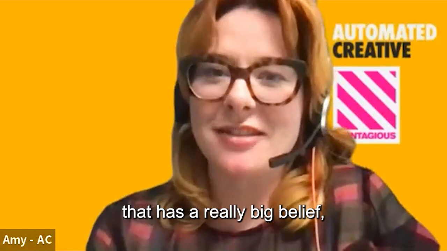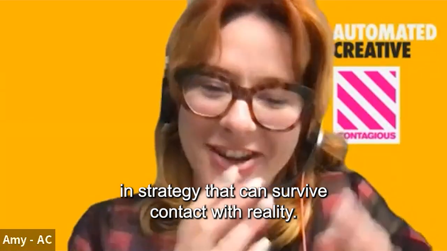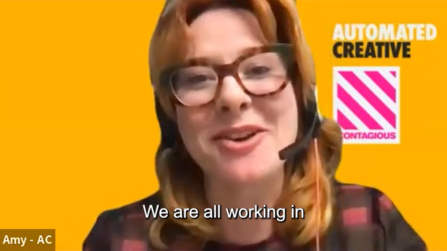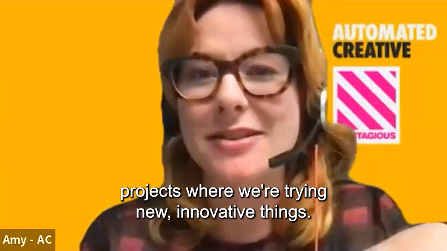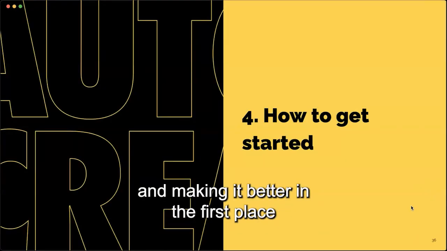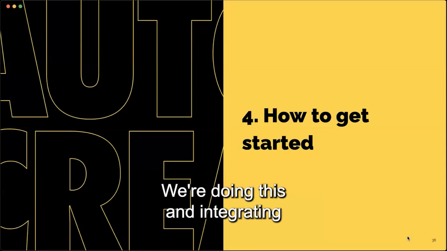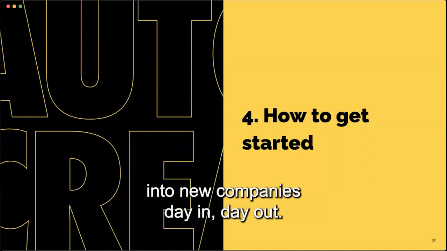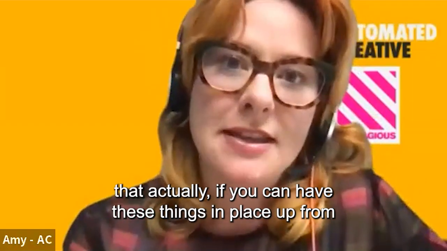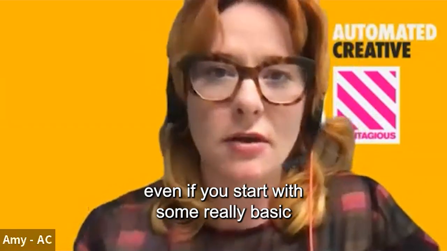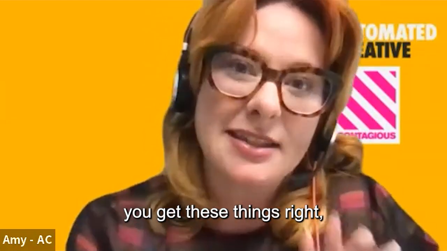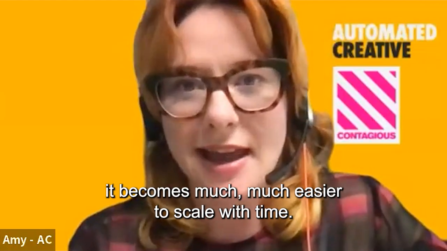So I'm a strategist that has a really big belief in a strategy that can survive contact with reality. We are all working in teams, we are all working in projects where we're trying new innovative things. We know that actually process and making it bed in the first place is some of the most important things. We're doing this and integrating into new companies kind of day in, day out. And these are the repeatable things that we're seeing, that actually if you can have these things in place up front, even if you start with some really basic potential A/B testing or live optimizations in flight, if you get these things right, it becomes much, much easier to scale with time.